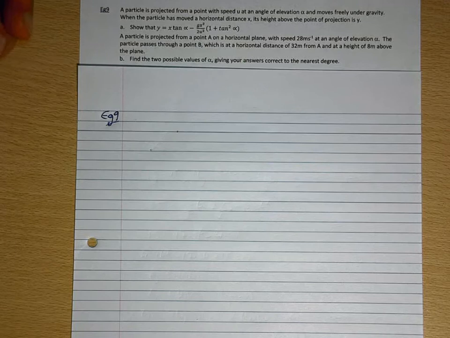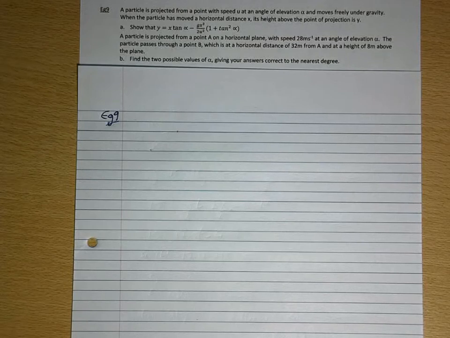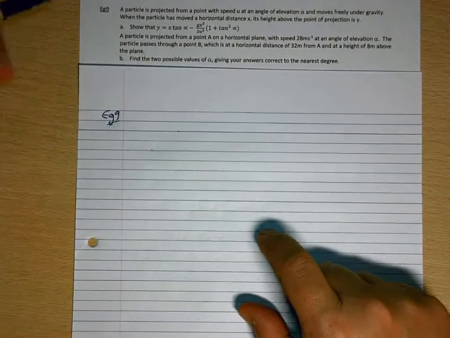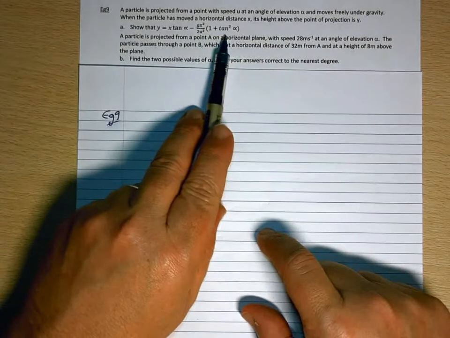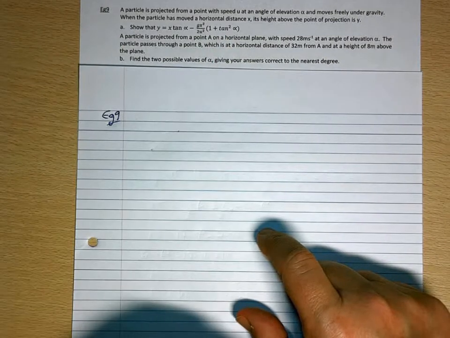There's a little bit of pure involved, which is one of the trig identities linking sec and tan. So we'll cross that bridge when we come to it. But again, there's a big clue in how that is written there.